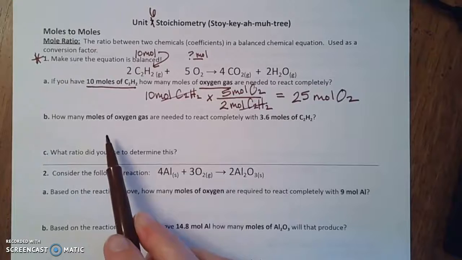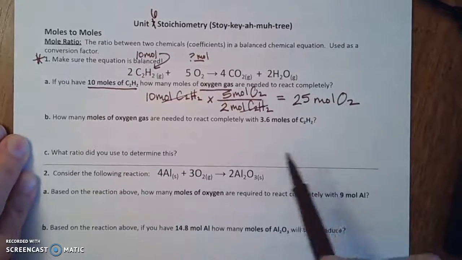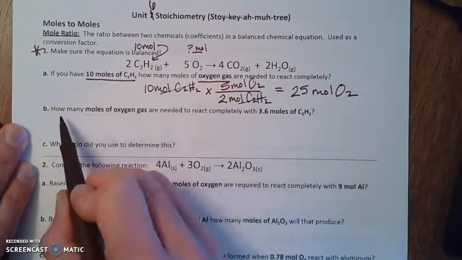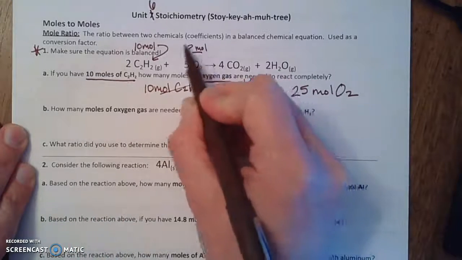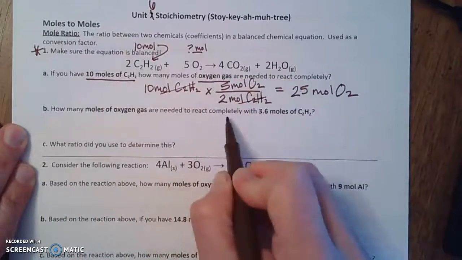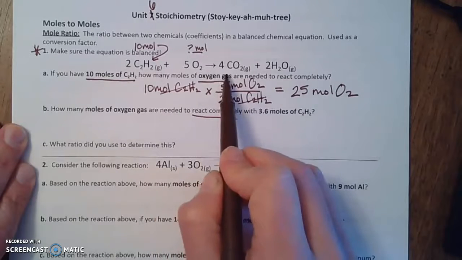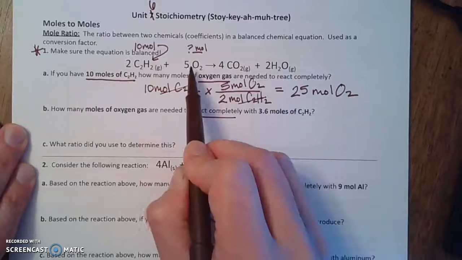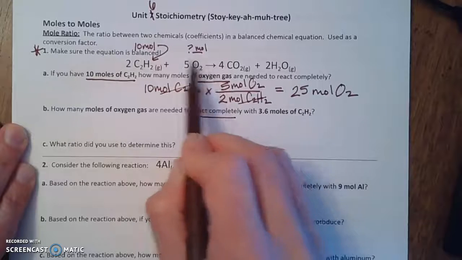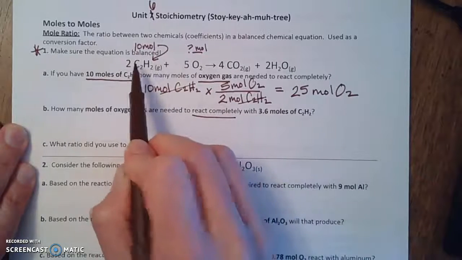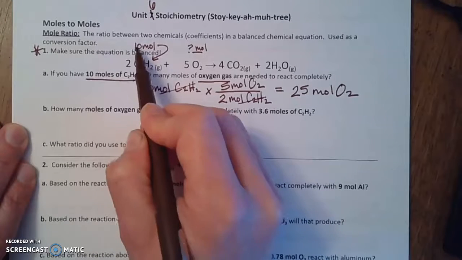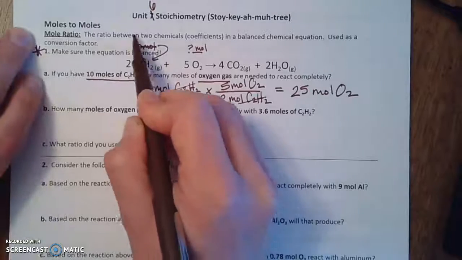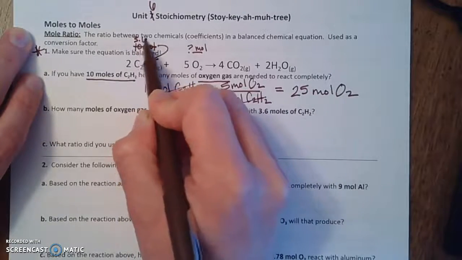So now we want to say, okay, we're going to do the second one. And so this one, it says how many moles of oxygen gas. So again, we want to know how many moles of oxygen gas are needed to react completely. And that just means that we're going to get all of the oxygen and all of this to be used up. It needs to react completely with 3.6 moles of C2H2. So now instead of 10 moles, we have 3.6 moles.